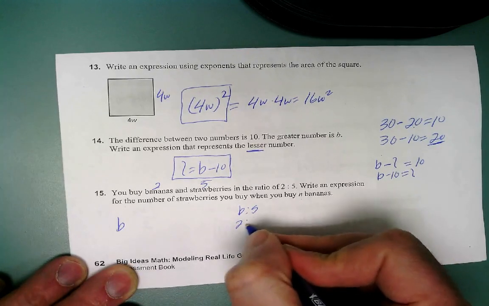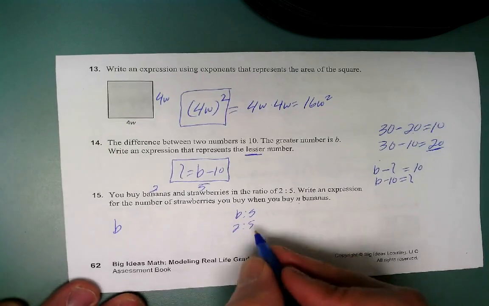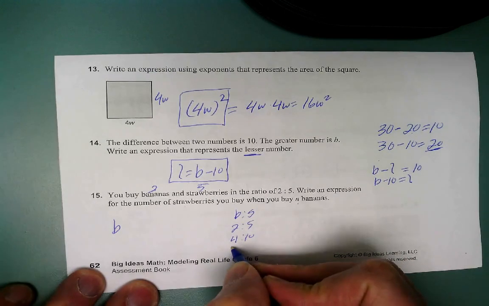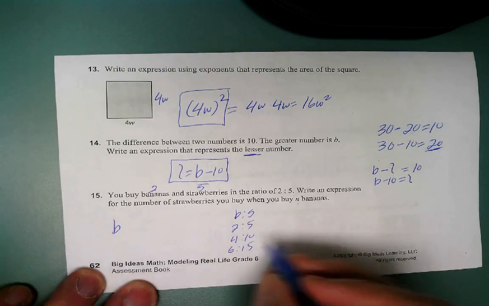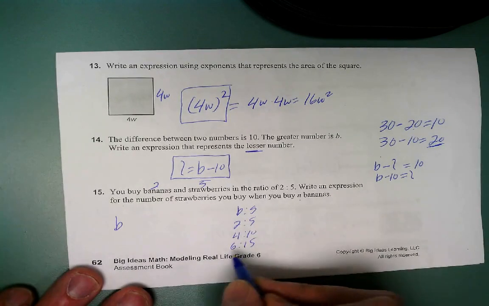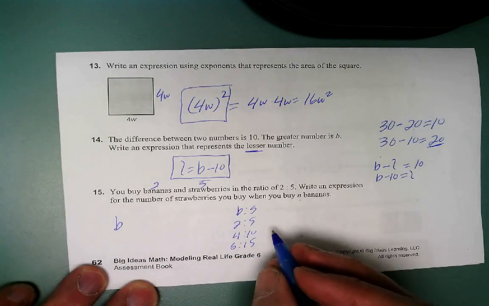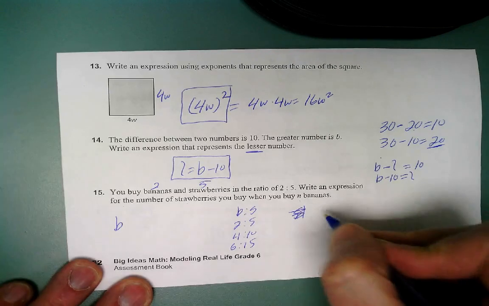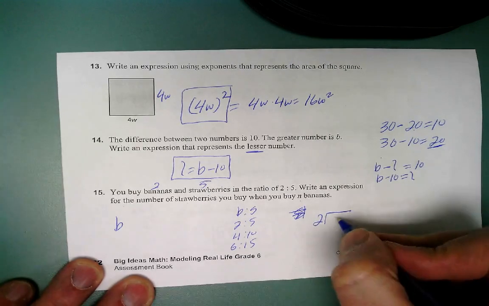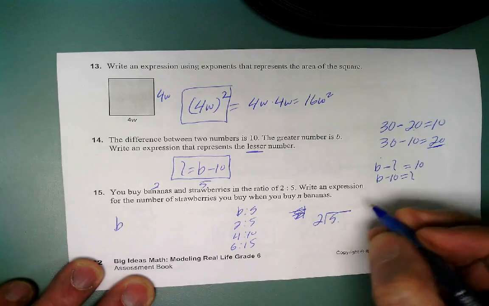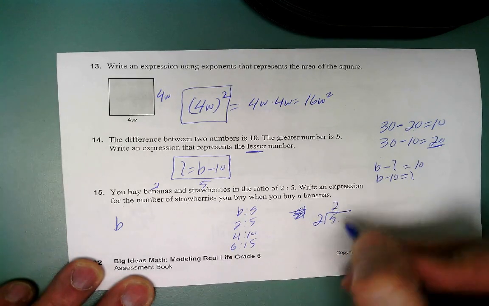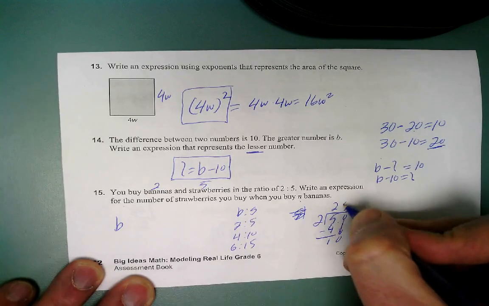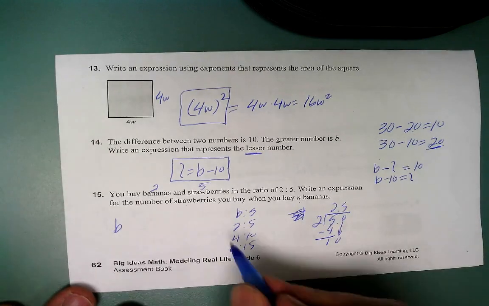Okay, so this would be 4 to 10. I have some people sort of do that pattern because it helped them, and if it helps you, go for it, right? How am I going from 2 to 5, or 4 to 10, or 6 to 15? Well, what you're doing is, 2 goes into 5 how many times? 2 times. Add that decimal and a 0, bring it down. So for every 1 banana, right, there are 2.5 strawberries.